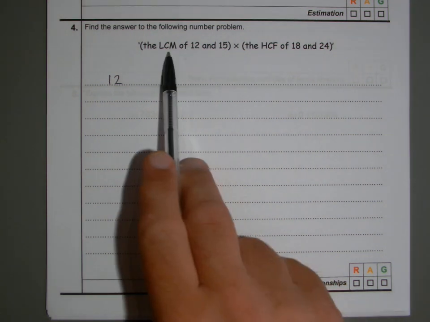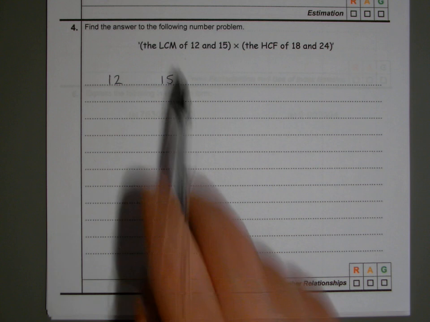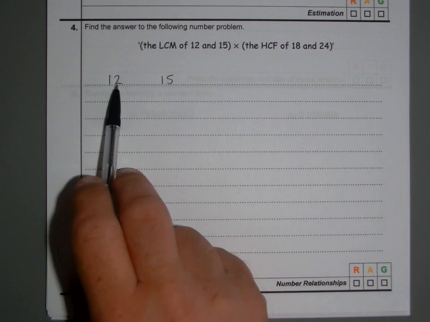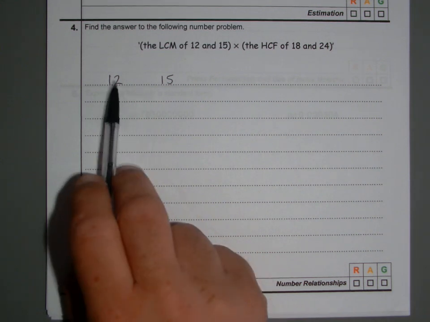So let's start off with this here: lowest common multiple of 12 and 15. Well, let's just start writing the multiples, because that's what the M stands for. The multiples of 12 and 15, in other words, the times tables. So the 12 times tables are, well, 12, isn't it?